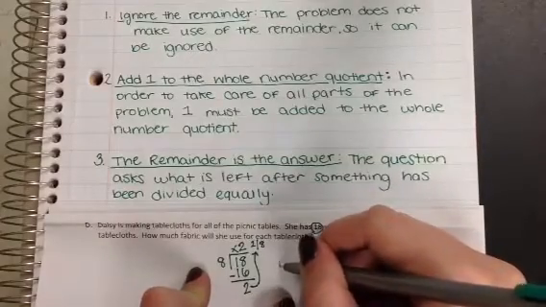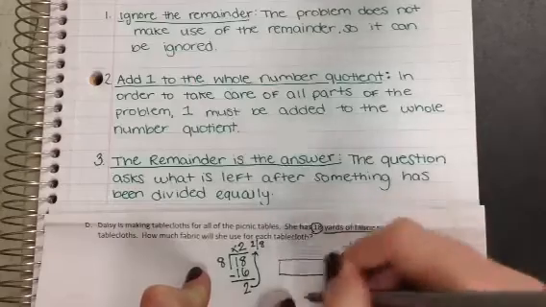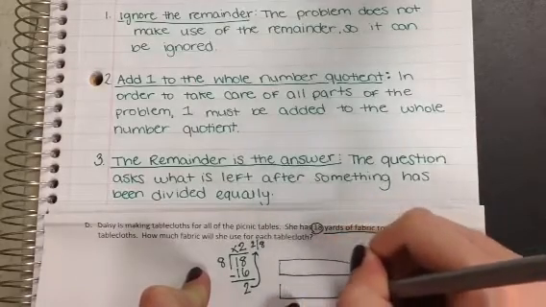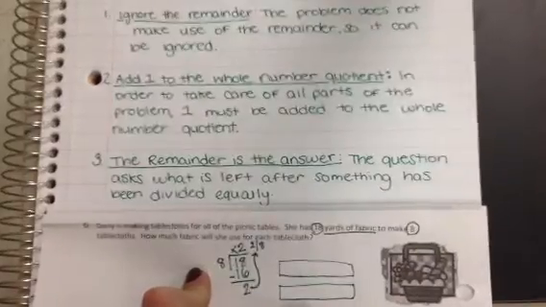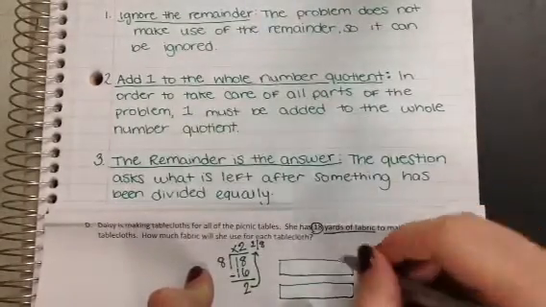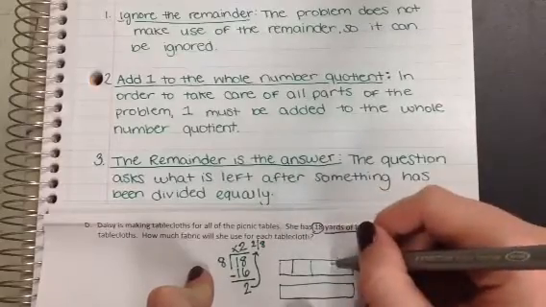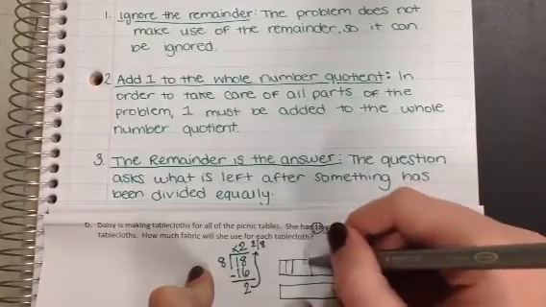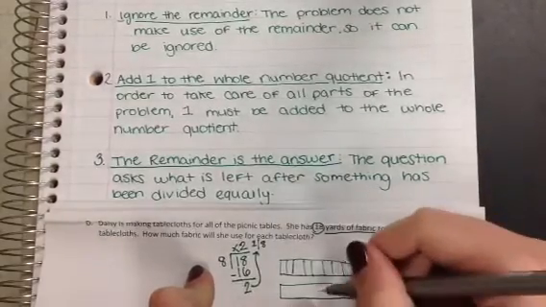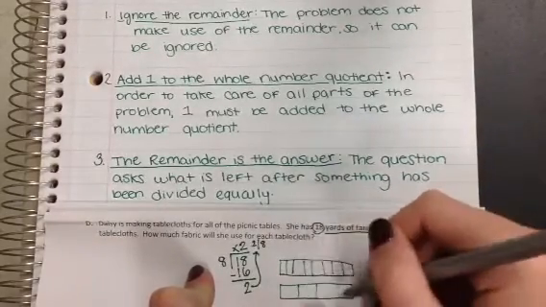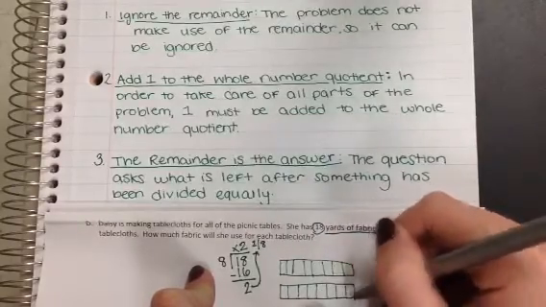What that's going to look like is here's a yard, and here's a yard. I have 2 yards left. And I need to split those 2 yards into 8 equal pieces. So 1, 2, 3, 4, 6, 8. So there's 8 pieces. And there's 8 pieces.